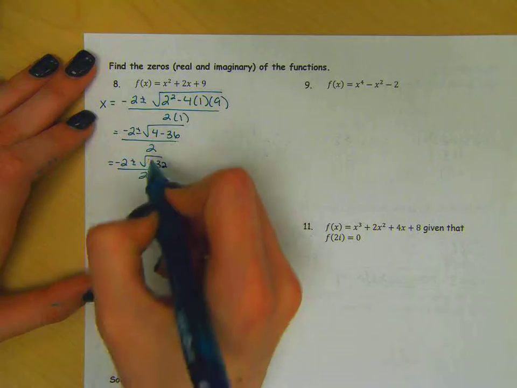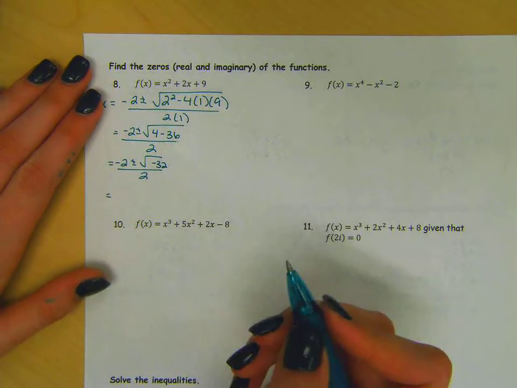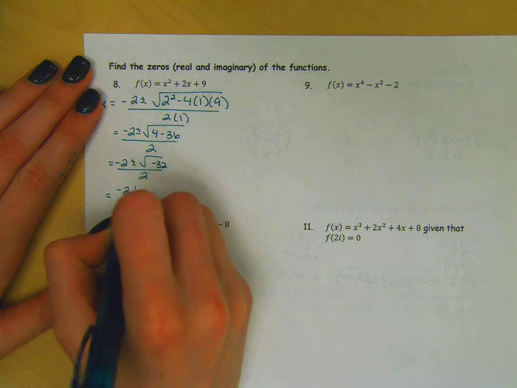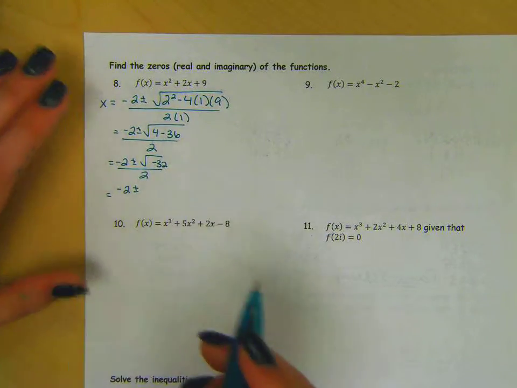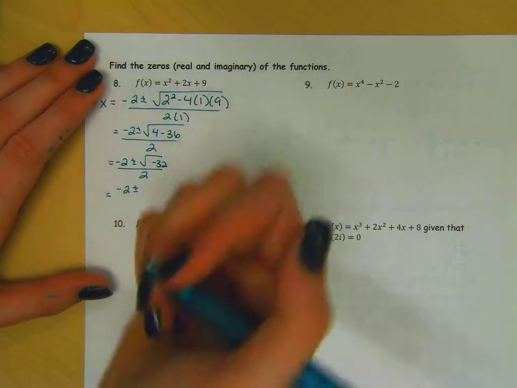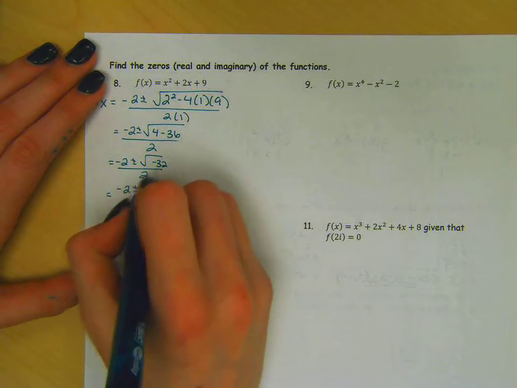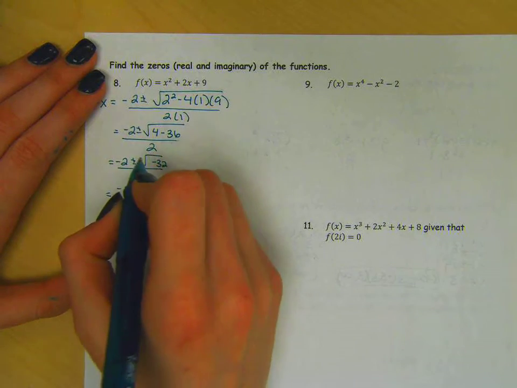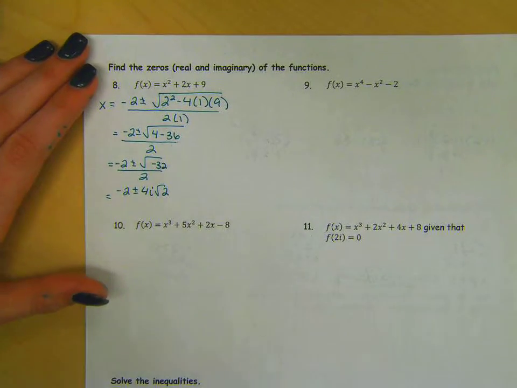Okay, already I'm seeing I have a negative underneath my radical, which is going to tell me I have an imaginary number. So I have negative 2 plus or minus. I'm going to simplify the square root of negative 32 by pulling out an i and simplifying the radical as well. So 4 radical 2 is the simplified radical for radical 32, but I have an imaginary coming out because of that negative 1. So 4i radical 2 is the same thing as the square root of negative 32.